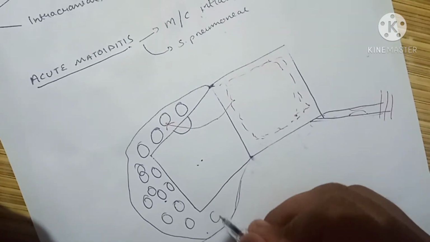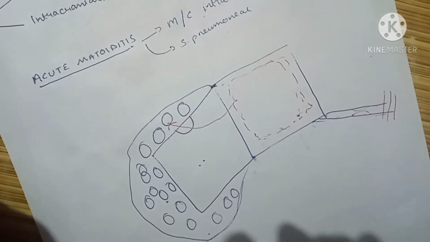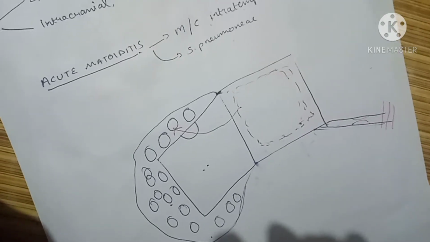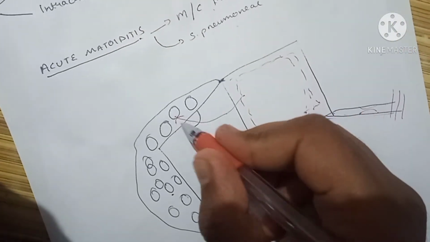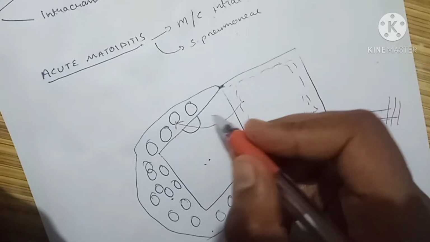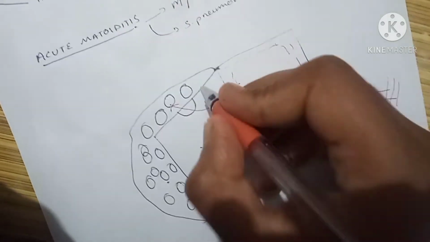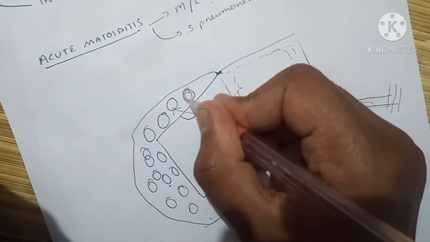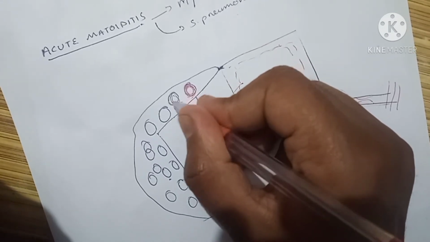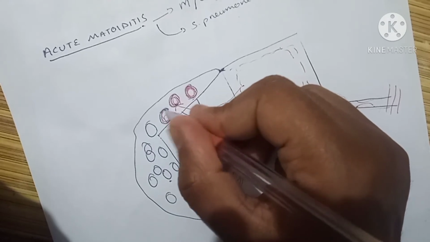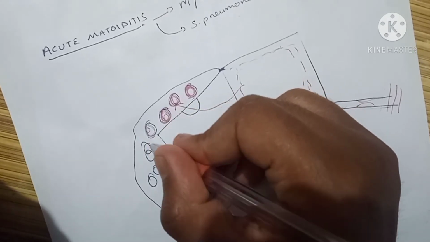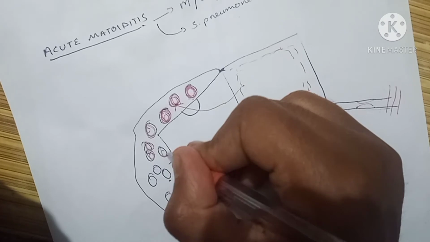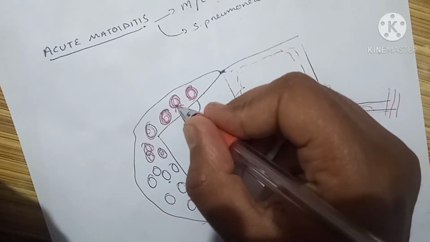Okay, it is completely filled with mastoid air cells, with the largest cell being the mastoid antrum. Now what will happen is that as the infection reaches the mastoid cavity from the middle ear infection, the mastoid air cells will also undergo hyperemia. Okay, and finally the mastoid air cells will be filled with pus and hyperemia, as the infection has already reached there.